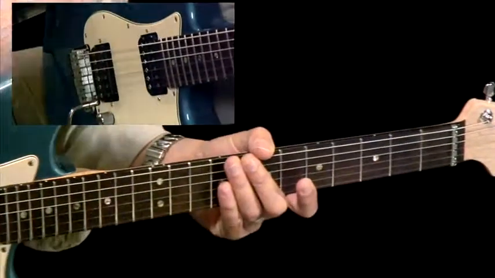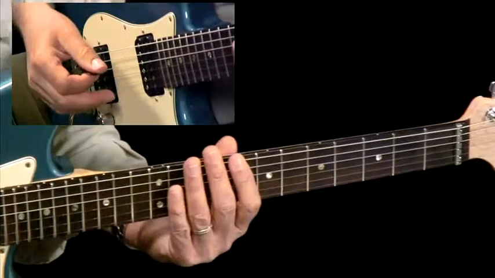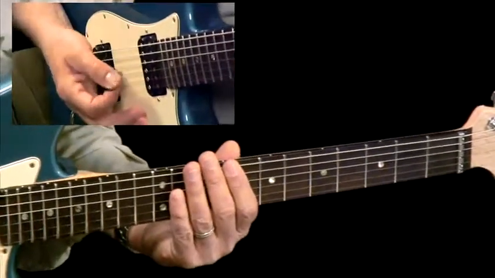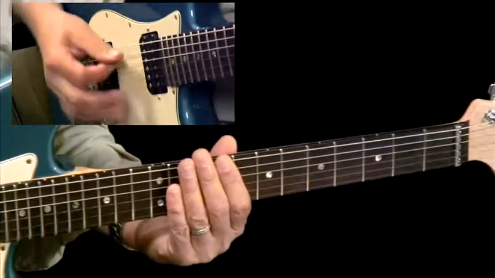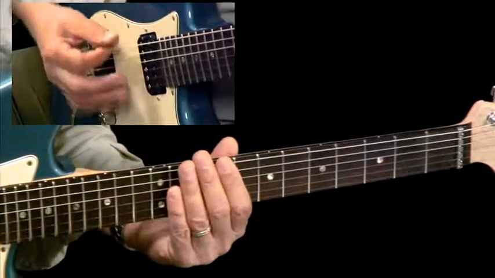Let's practice very slowly. First thing I want you to do is go back to figure 10 and play along with me. 1 triplet, 2 triplet, 3 triplet, 4 triplet. You shouldn't have any problem with that.